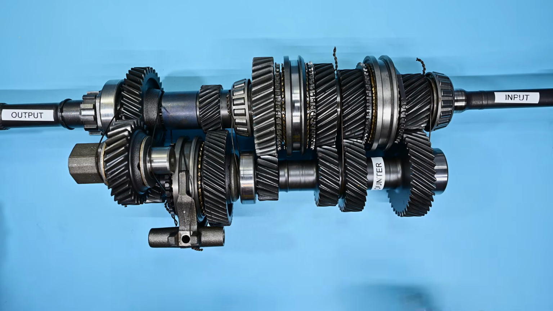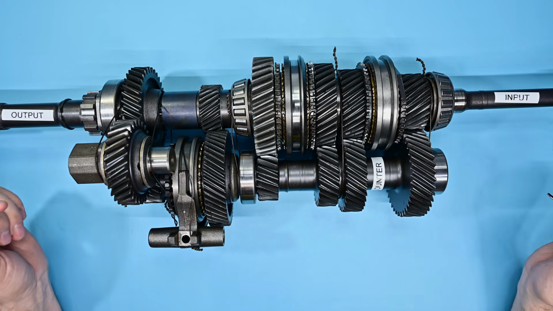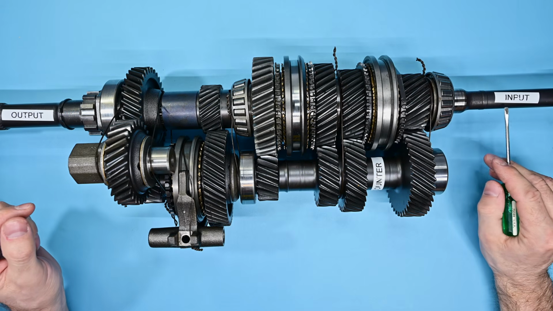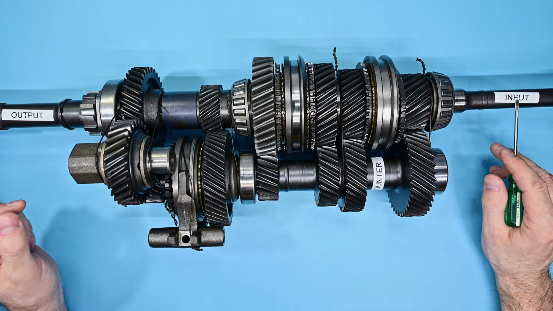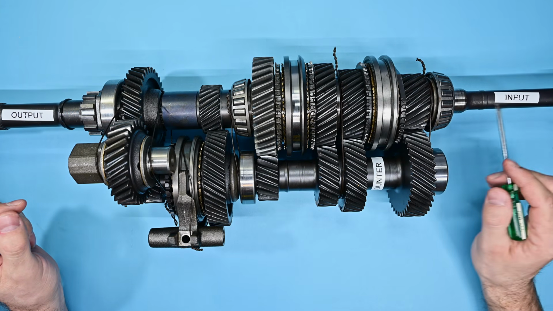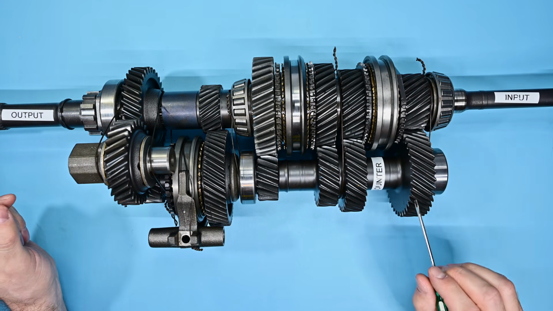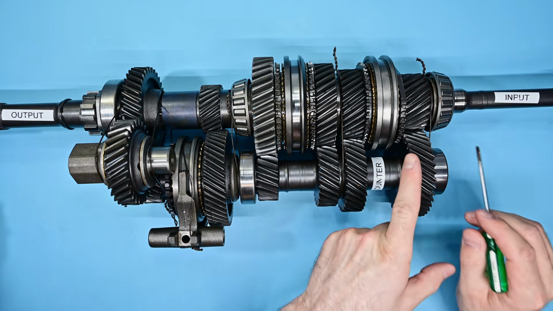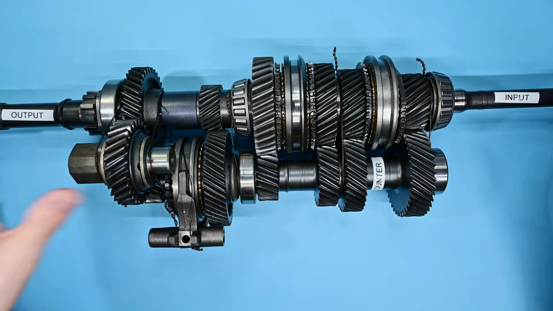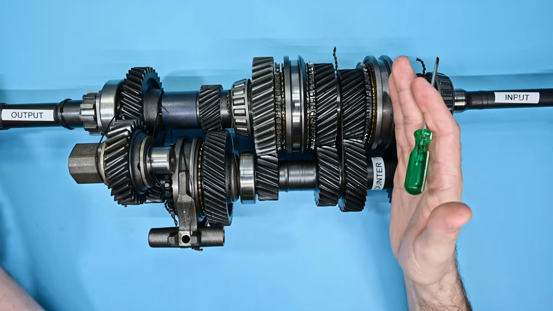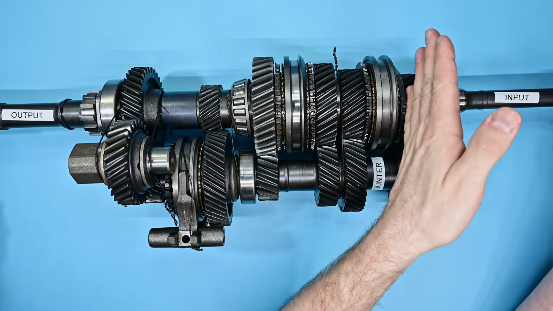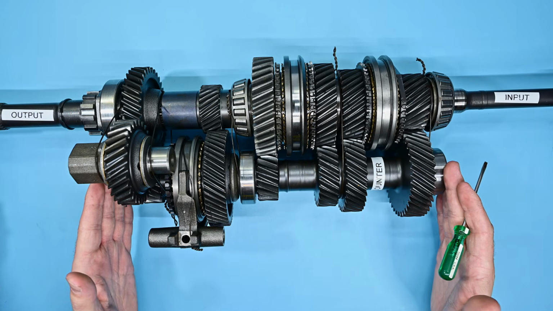So, what do we have? What are the important bits for what we need to know right now? Well, this, as so aptly labeled, is my input shaft. So the power will flow in through the input shaft. It will then flow down into the counter shaft. I'll show you in a minute, but the input shaft is actually a separate piece from this side. So this is all on one shaft, this is on one shaft, and this is on one shaft.